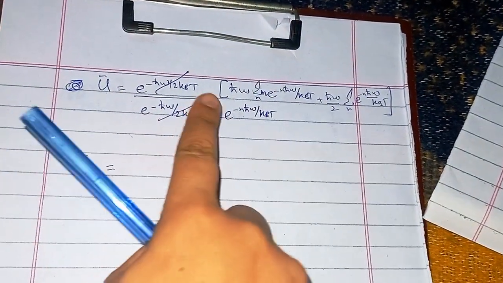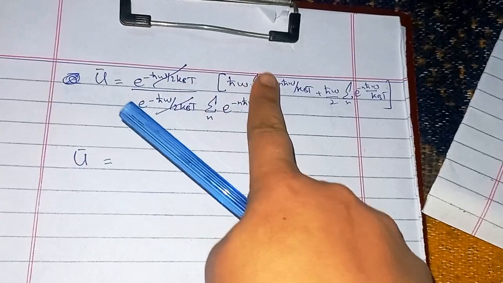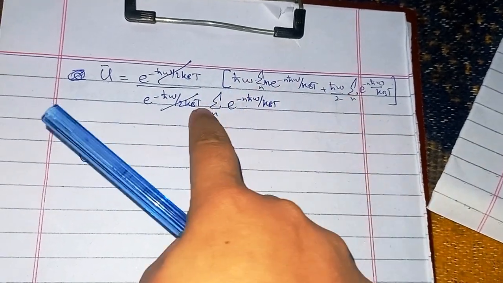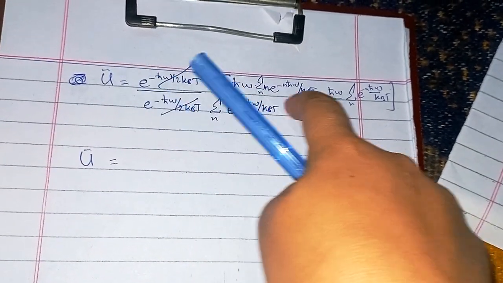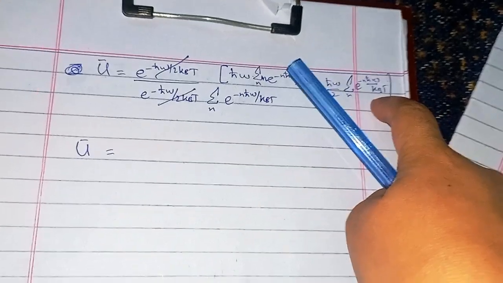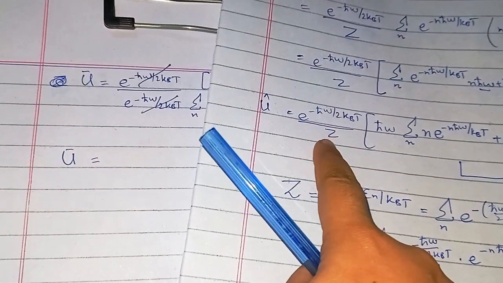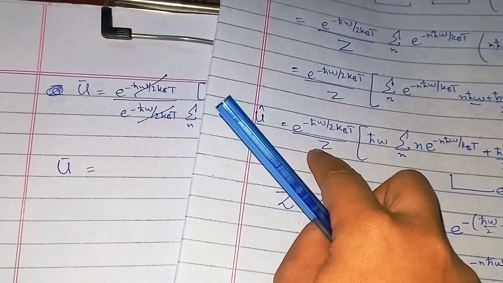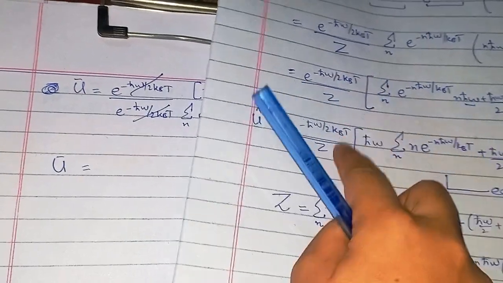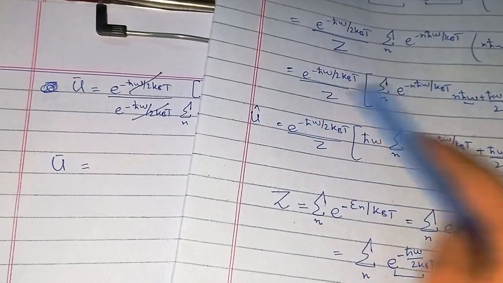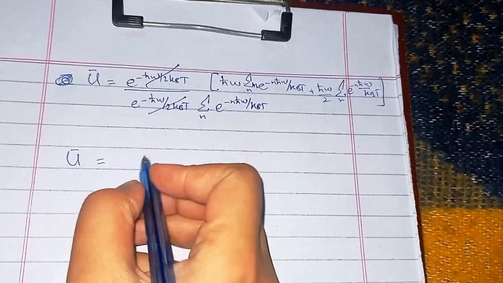U bar equals, now this is in the denominator, outside of these brackets, so it means that it will be multiplied with this and this value as well. So we can write this in the denominator of this value and this value as well, because you can see that Z was outside of this whole bracket, which means that Z is common to both of these quantities, so it will appear in the denominator of both of these quantities. So that's what we are going to do here.